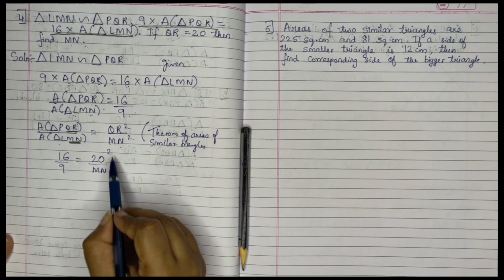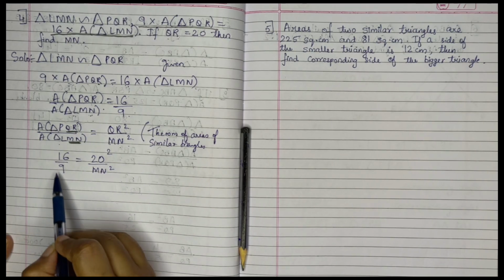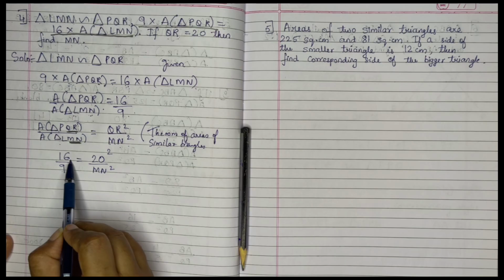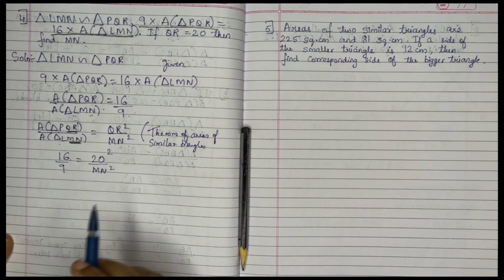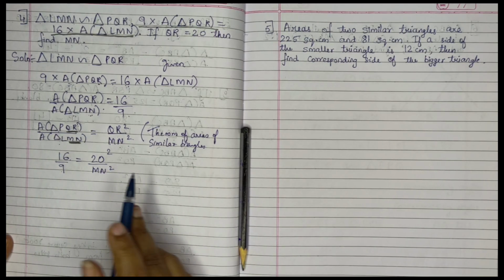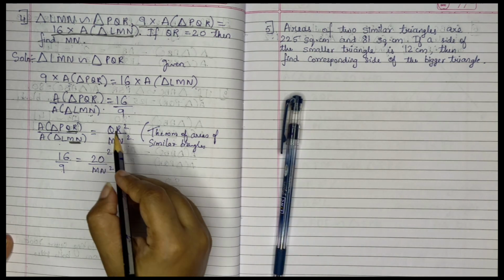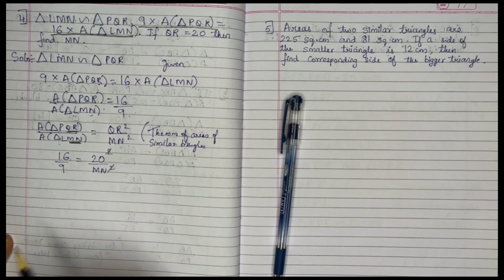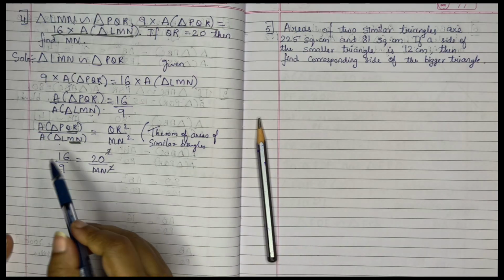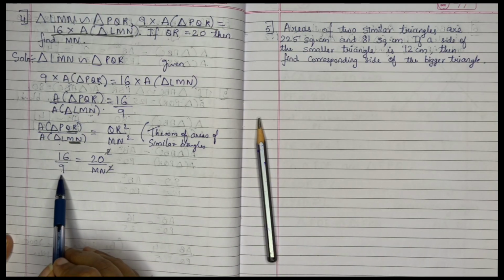See here, both the sides we have squares and these also are square numbers. 3 3s are 9, 4 4s are 16. So what we will do is take square roots from both the sides. This square and this square will get cancelled here. And on the left hand side, these are also square numbers. Okay, we can take the square root of this.